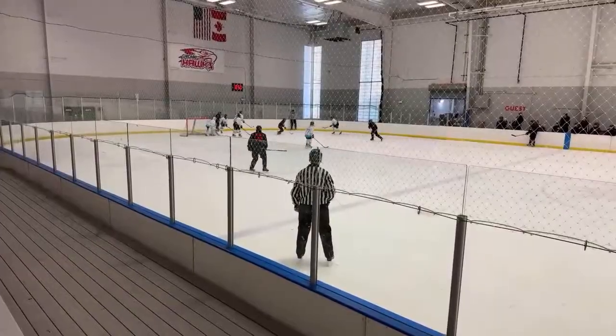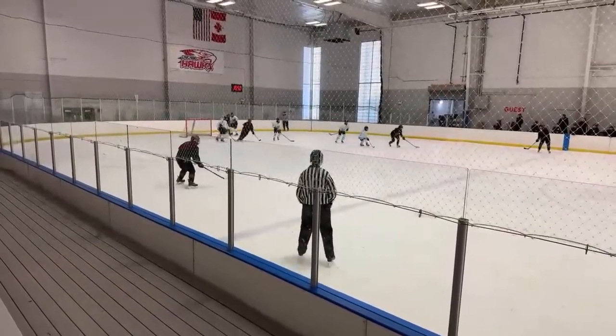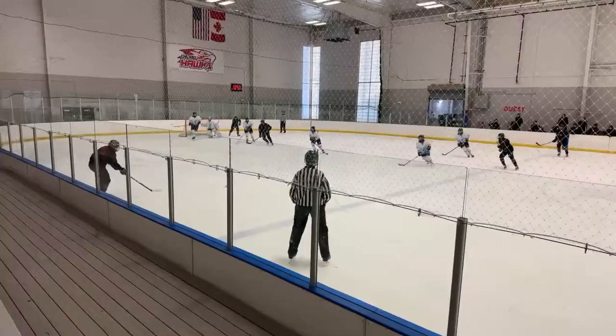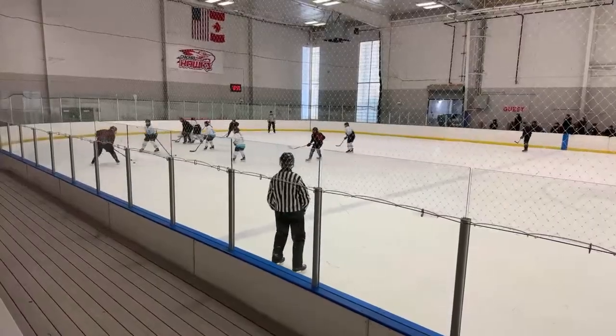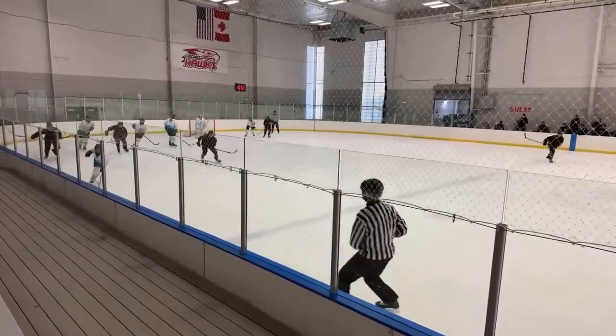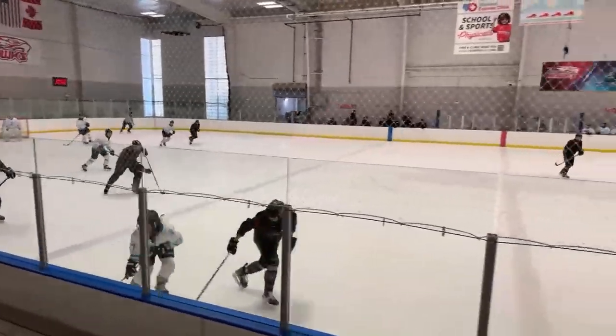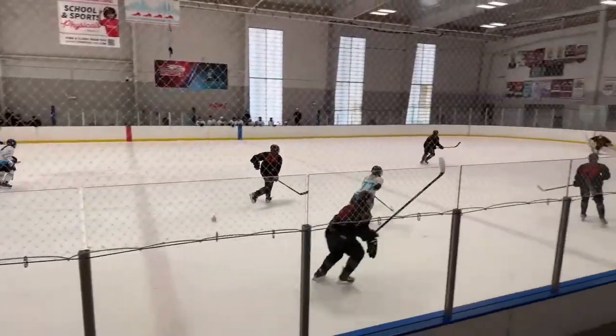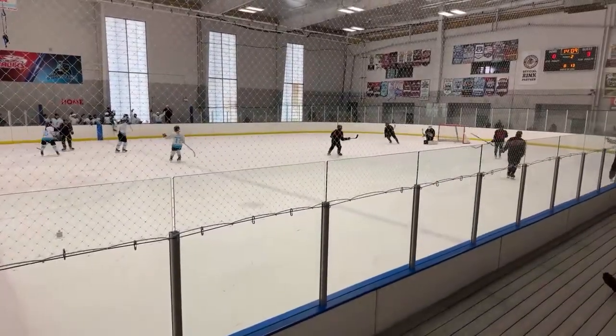Puck's pinned against the board. Comes out. Indiana control. Shot, save. Kansas City clears it up. Wing takes it out. Dumped in on net. Oh, nice, score!